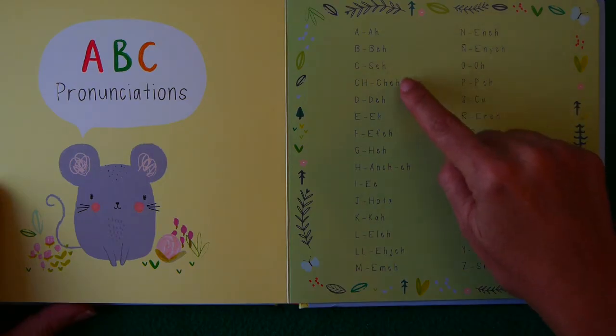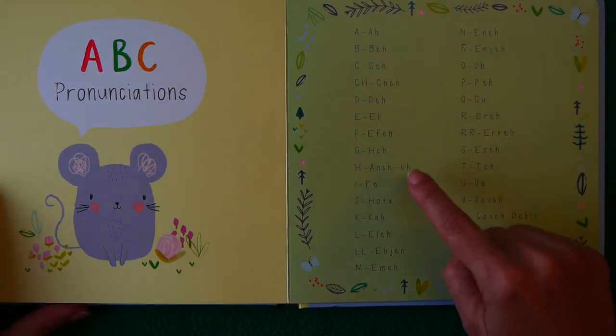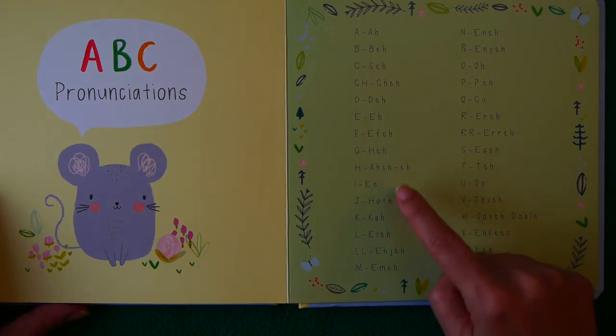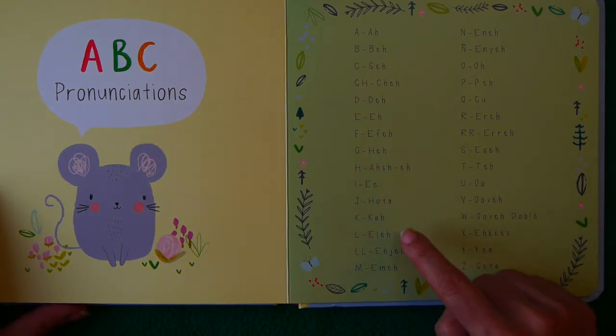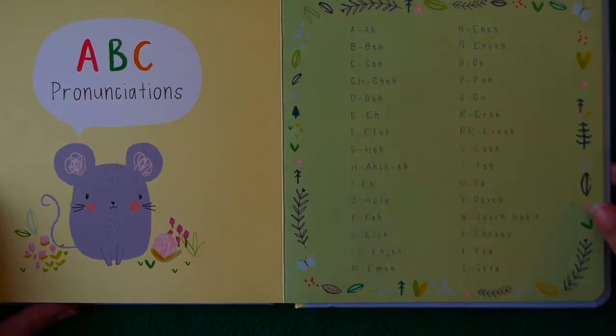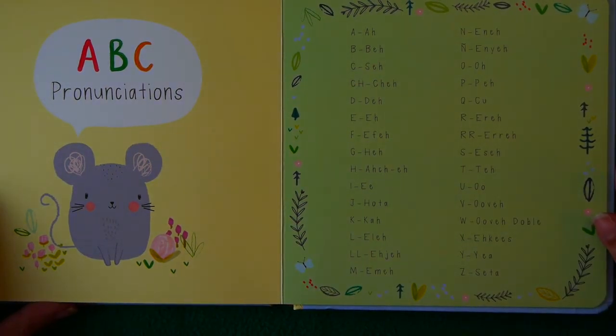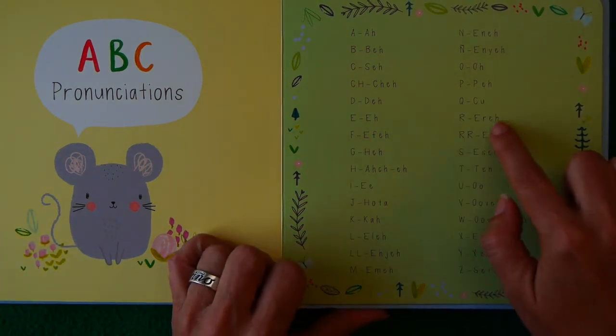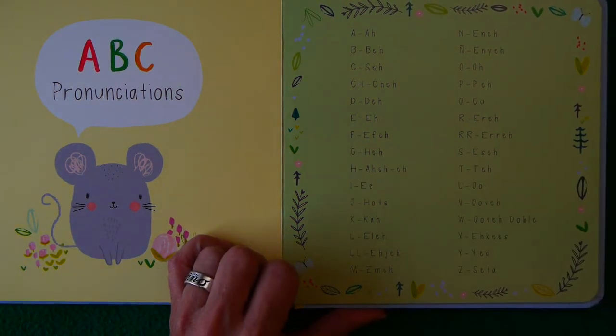So now, at the end of the book, you get all the pronunciations. So you get A, B, C, D, E, F, G, H, I, J, K, L, M, N, Ñ. Remember the squiggly one. Ñ. O, P, Q, R. Because when it's one R, you roll the R one time. Isn't that right, Red Bear?